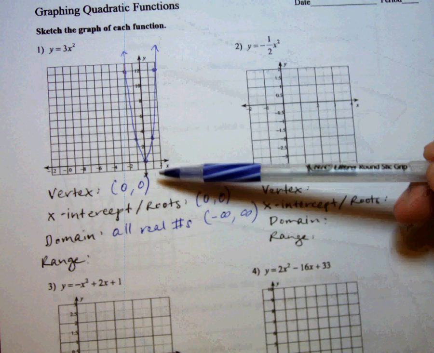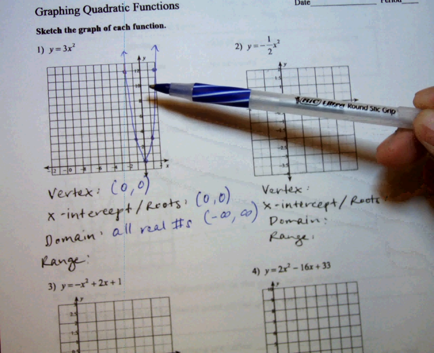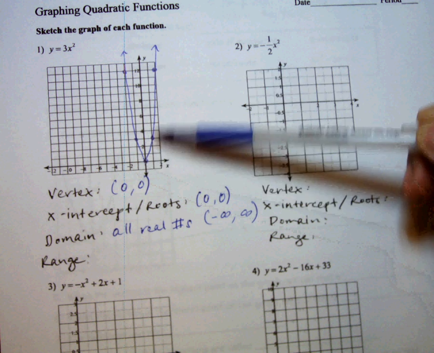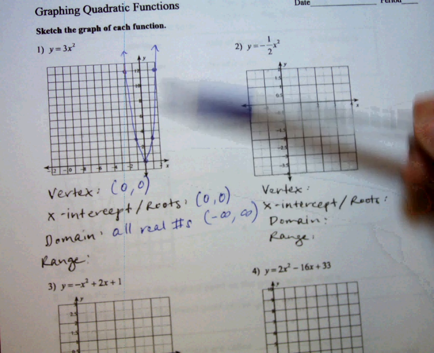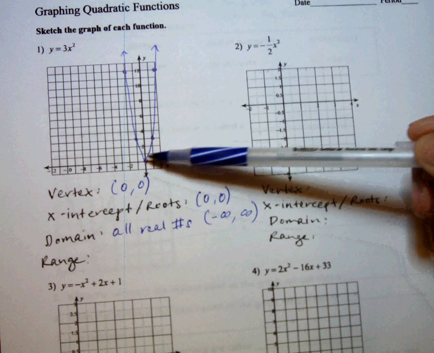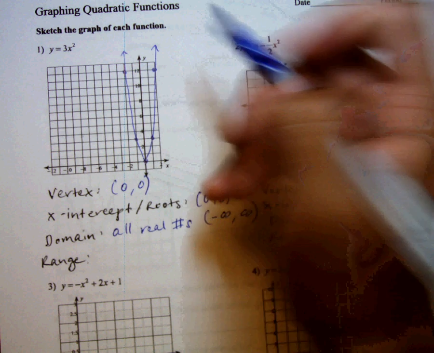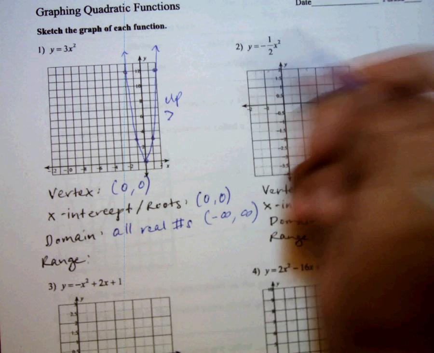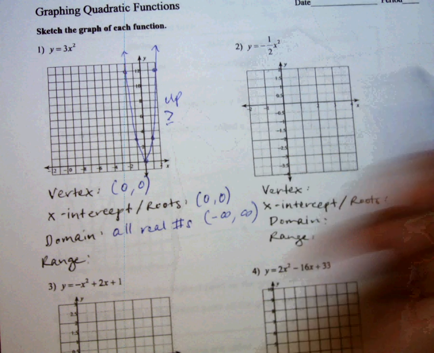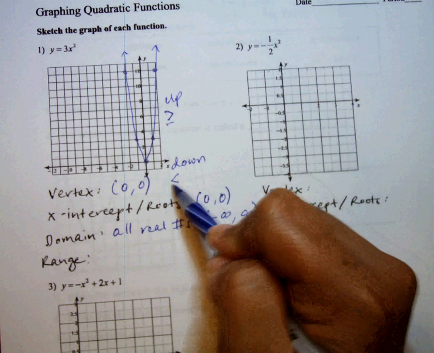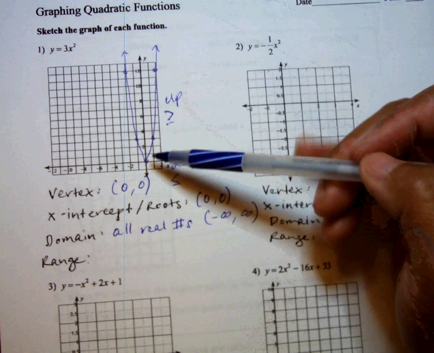And now the range. We have to start from the lowest point in the graph to the highest. The lowest point in the graph is 0. But we have to look to see where this parabola opens. Does it open up or open down? If it's opening up, that means we're going to have a greater than or equal to sign. If it opens down, then it's going to be a less than or equal to sign.